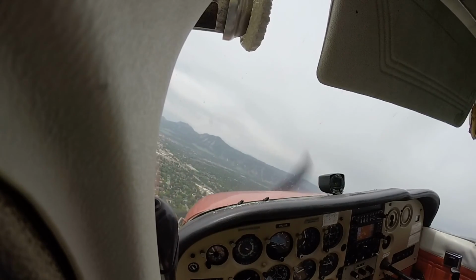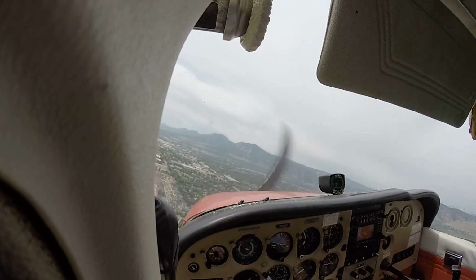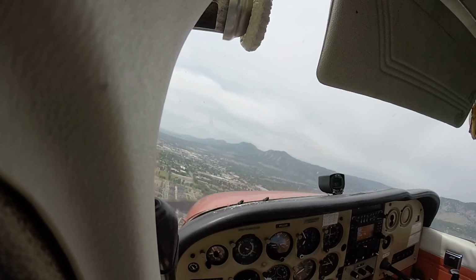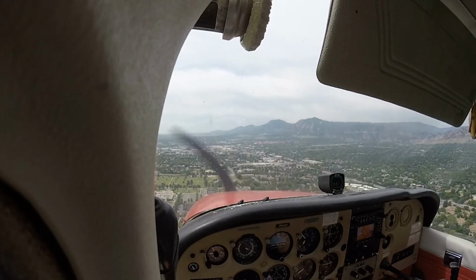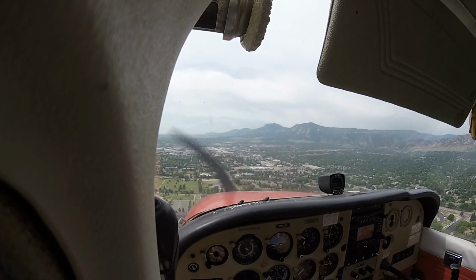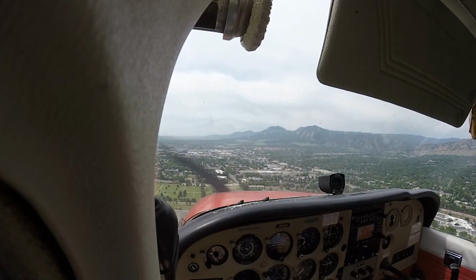Sounds like there's 2 of them back there, right? Yeah, there's a few of them back there. And Zero Juliet's in the pattern too still. Yeah, look down. Princess 383 at X-ray, turning left downwind, 8 Boulder. I don't know if that guy knows anybody else is going.